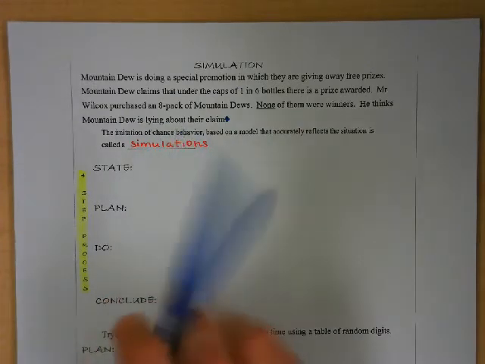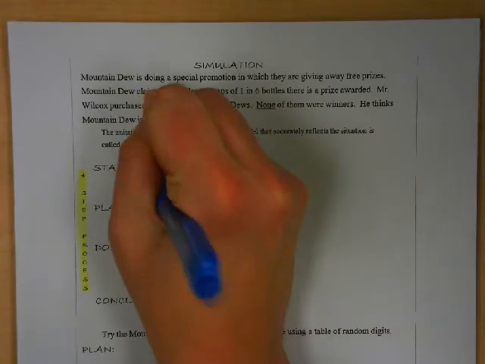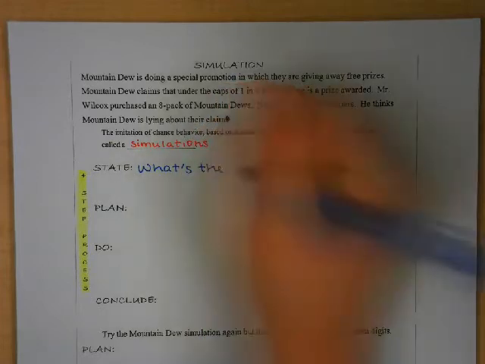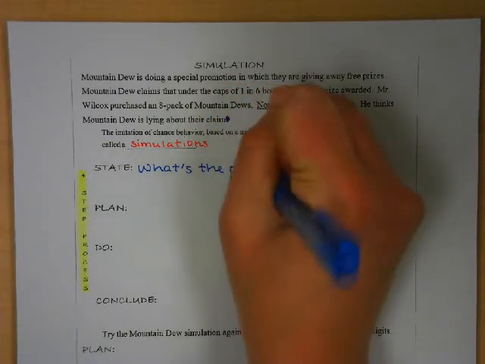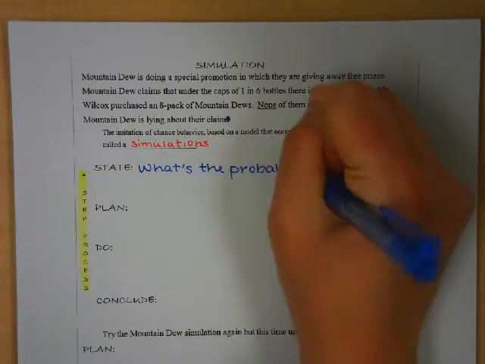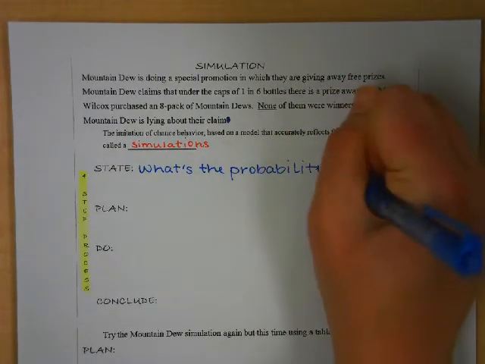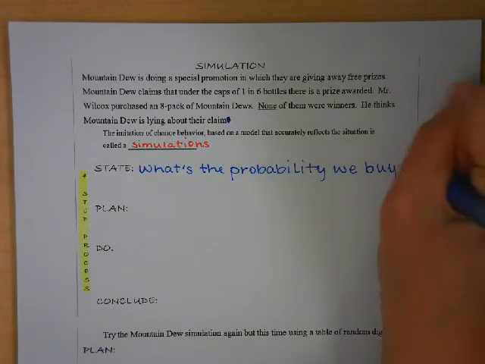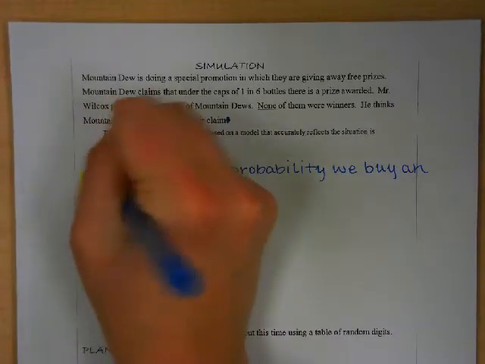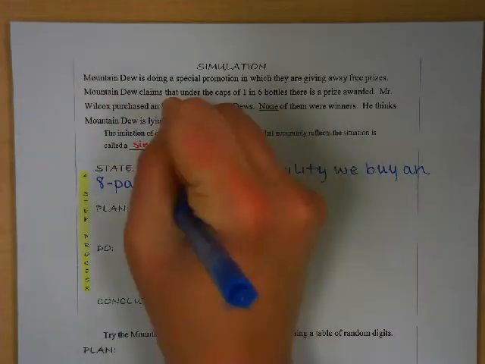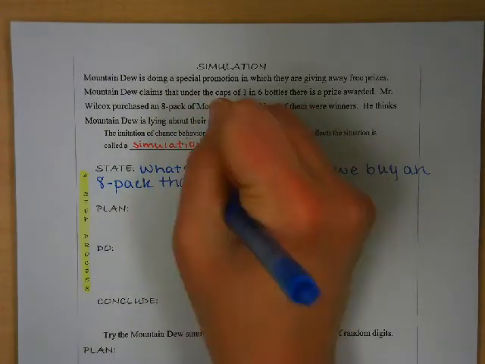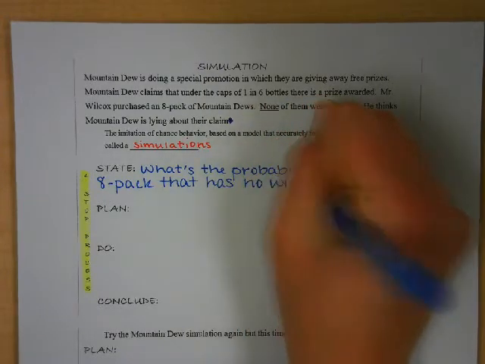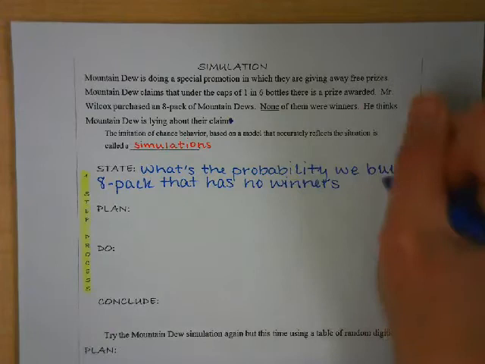So we want to figure out what is the probability that we buy an 8-pack that has no winners when Mountain Dew claims 1 in 6 are winners.